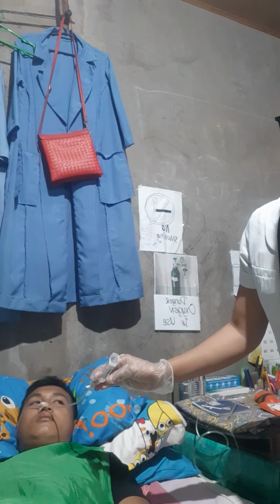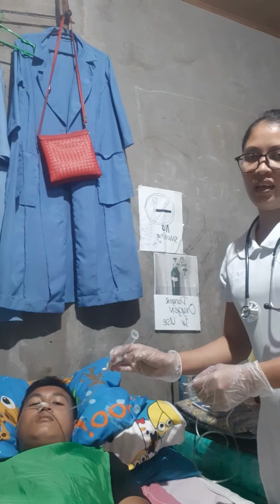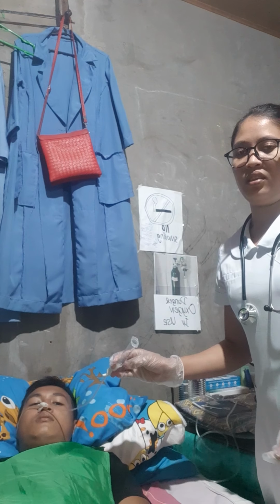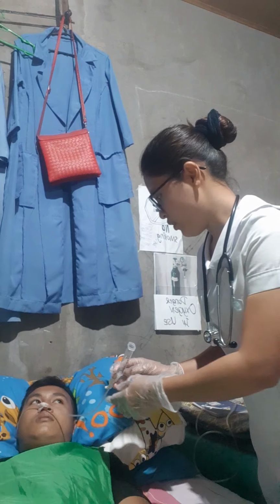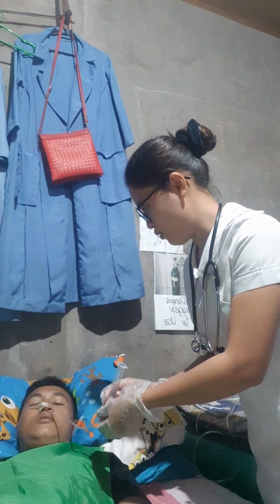Then pinch or clamp the tubing to stop the flow for a minute if the client is experiencing discomfort. So, sir, are you alright? Do you experience something bad? No. Okay.